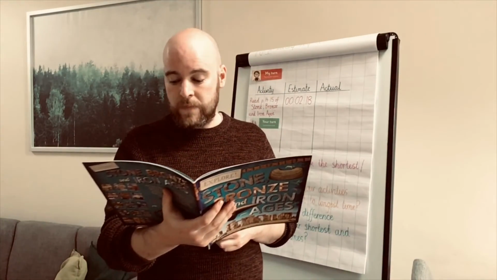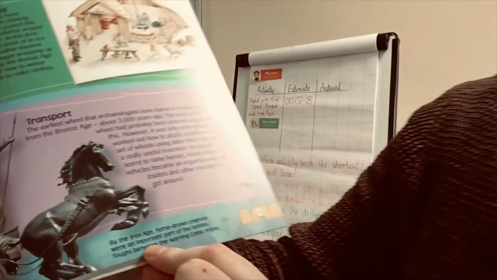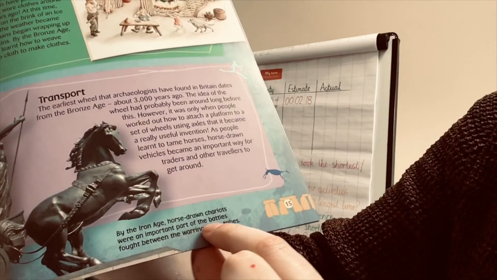Transport. The earliest wheel that archaeologists have found in Britain dates from the Bronze Age, about 3,000 years ago. The idea of the wheel had probably been around long before this. However, it was only when people worked out how to attach a platform to a set of wheels using axles that it became a really useful invention. As people learned to tame horses, horse-drawn vehicles became an important way for traders and other travellers to get around. By the Iron Age, horse-drawn chariots were an important part of the battles fought between the warring Celtic tribes.